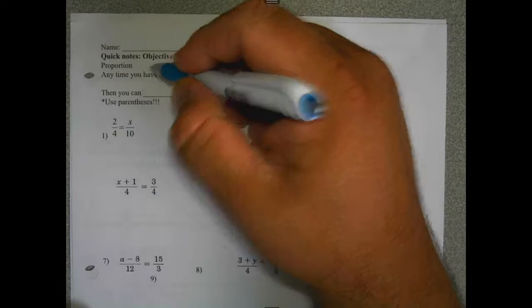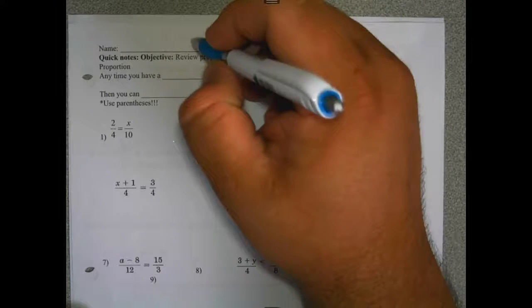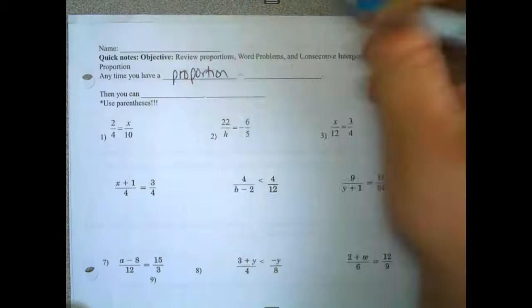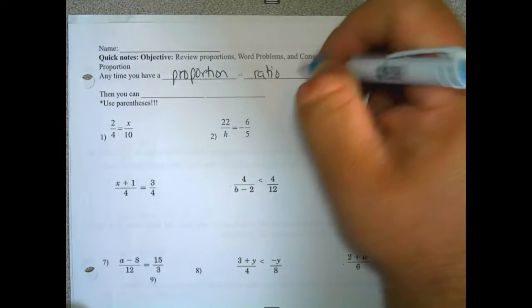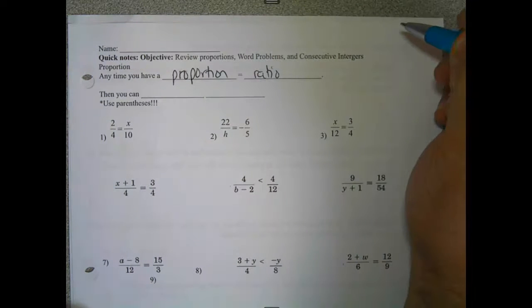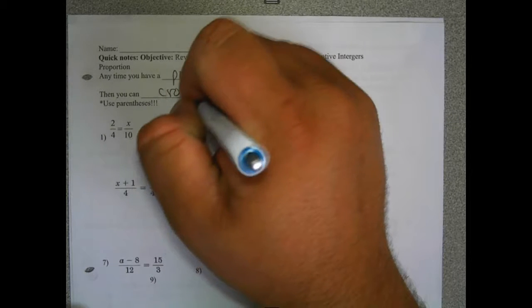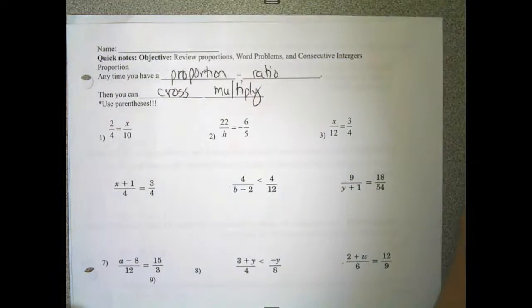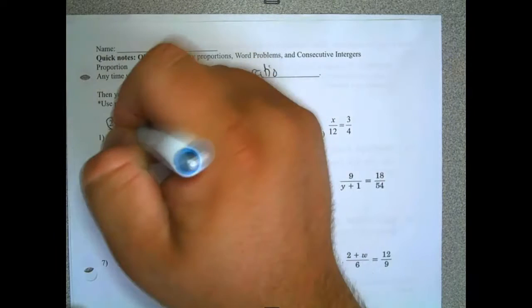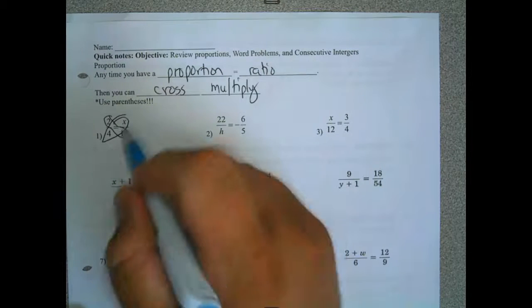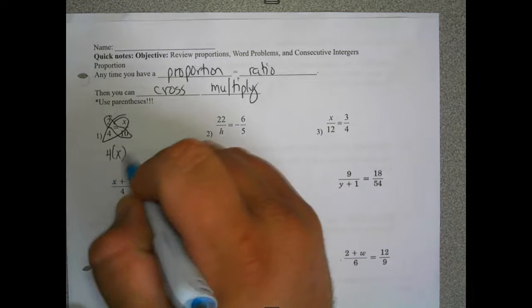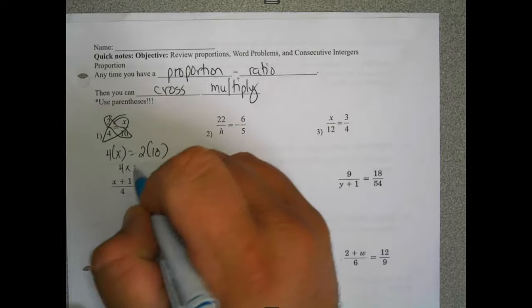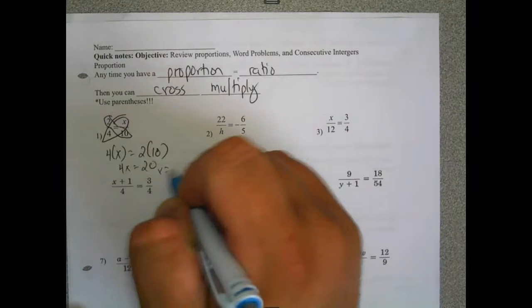First thing I want to talk about is proportions. Anytime you have a proportion, it's the same thing as setting up a ratio of fractions. Okay? So anytime you have a ratio, you just cross multiply. I don't know how you were taught to cross multiply, but you just do this little butterfly thing, and so it's 4 times x is equal to 2 times 10. And then 4x is equal to 20. You divide by 4, x is equal to 5.